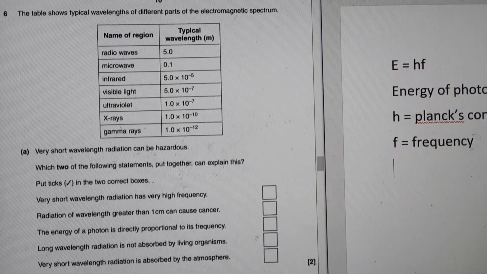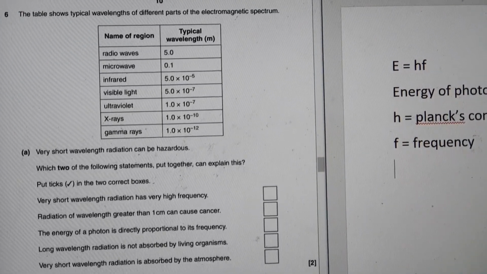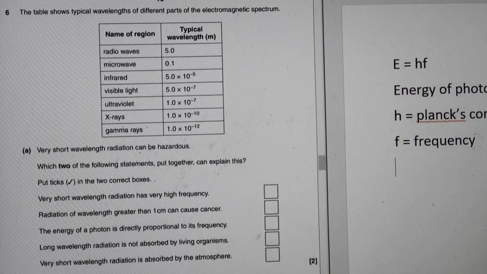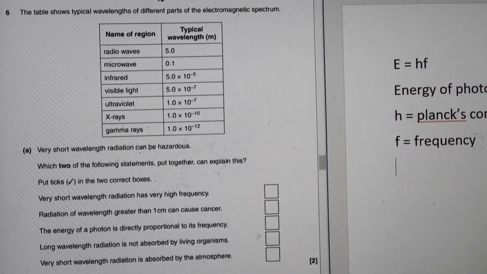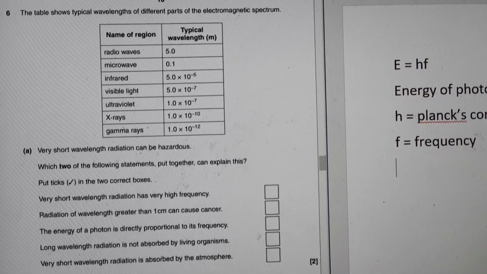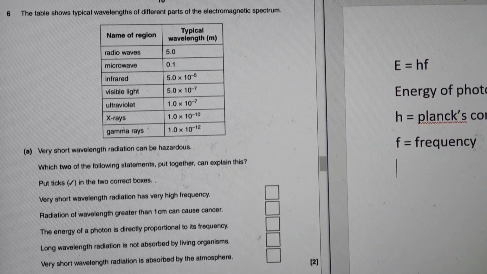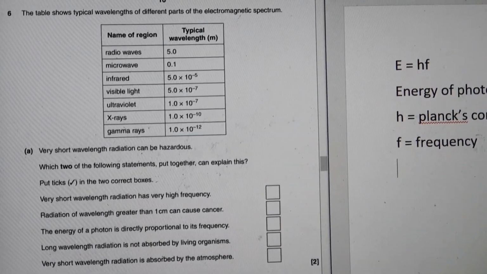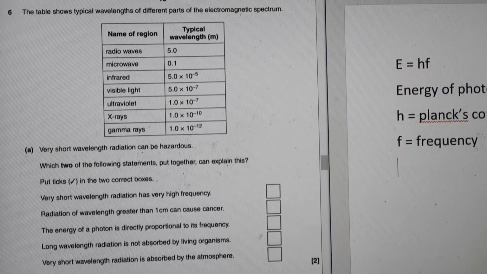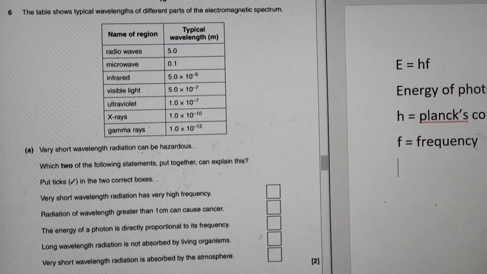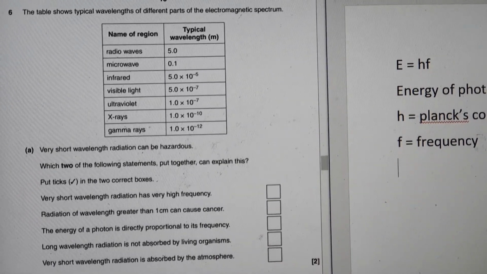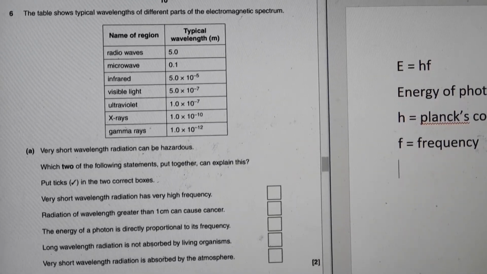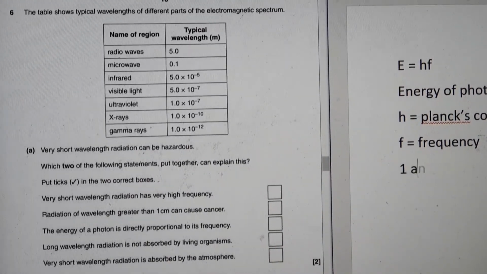And the last one, very short wavelength radiation is absorbed by the atmosphere. Now, very short wavelength radiation can just go straight through the atmosphere. I mean, it will just go straight through. Depending on whether it hits atoms or molecules, very short wavelength radiation can be absorbed by those particles. But that does not explain why very short wavelength radiation can be hazardous. So that's irrelevant. So the correct answer is 1 and 3.